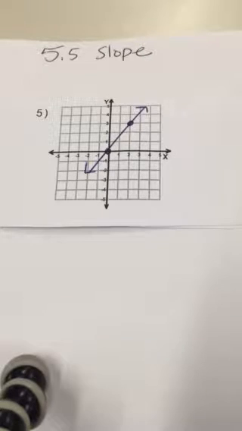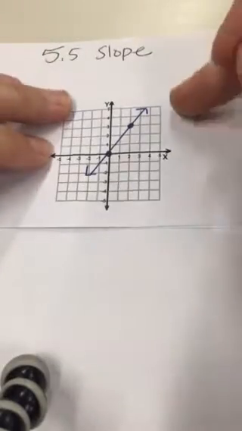Okay, here's a couple problems from Chapter 5, Section 5, titled Slope. You can see that we're to find the slope of this line from a graph. So all we can do is count our rise over run.